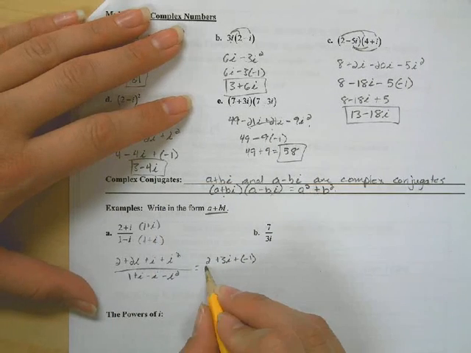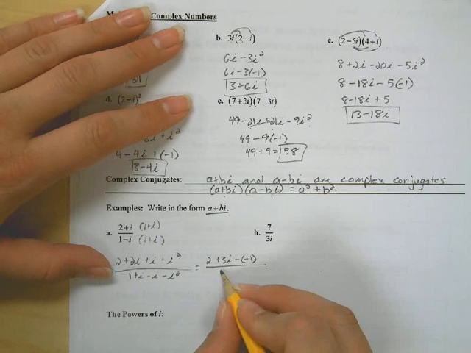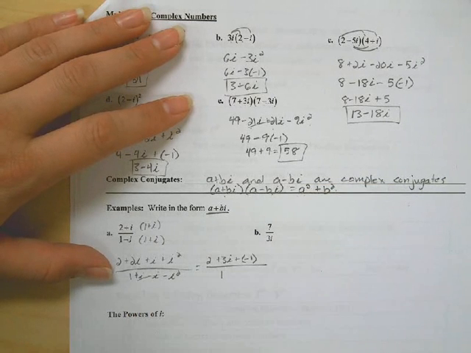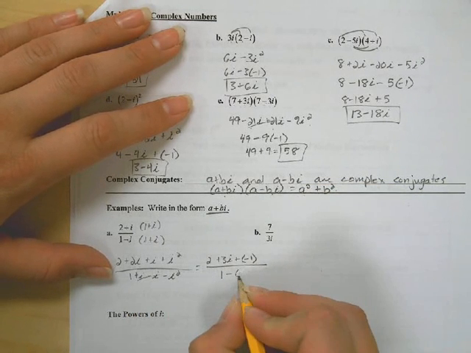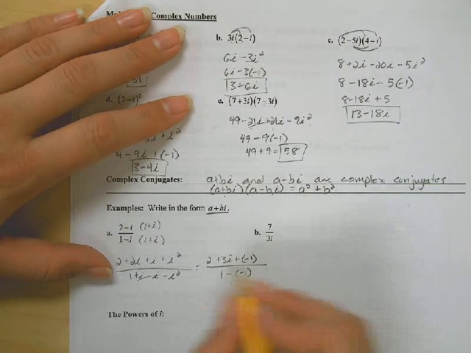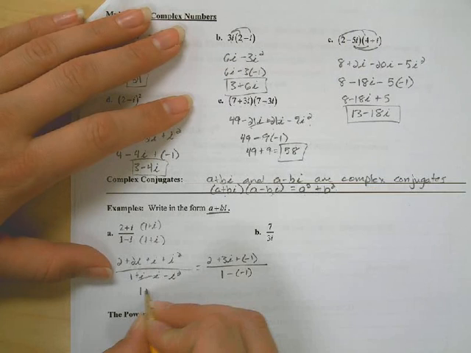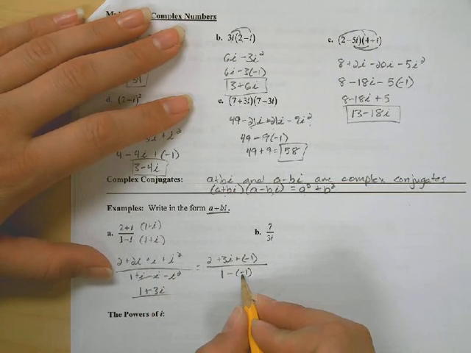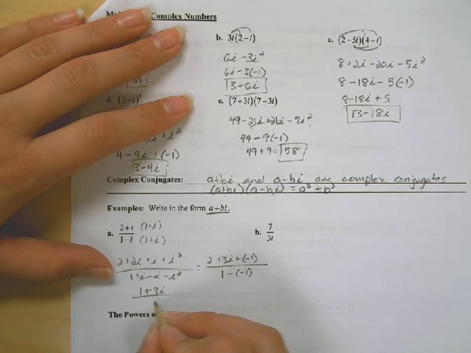Okay, on bottom I've got 1. i minus i, those cancel. And I've got minus and negative 1, changing that i squared to a negative 1. So on top, 2 minus 1 makes 1 plus 3i. And then 1 minus a negative 1, remember minus a negative becomes positive, so I'd get 1 plus 1, which is 2.